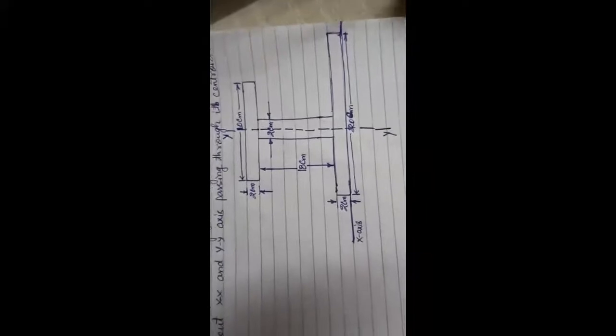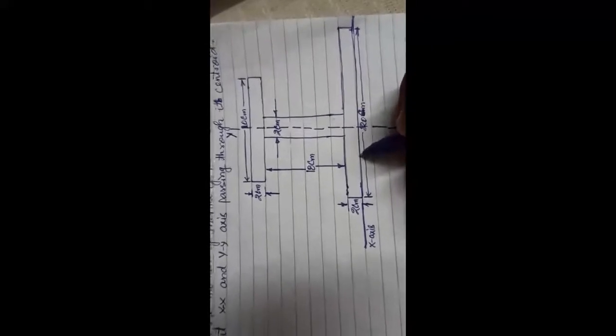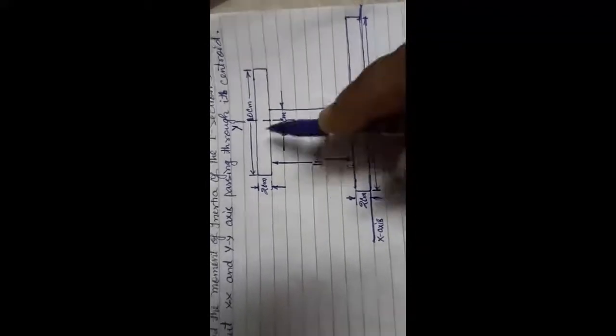Now the second reference line is this. This is the second reference line about the x-axis. So from here we will find where the centroid of this figure exists.